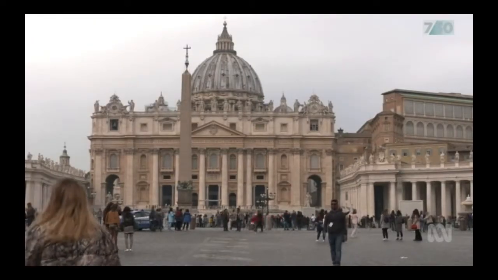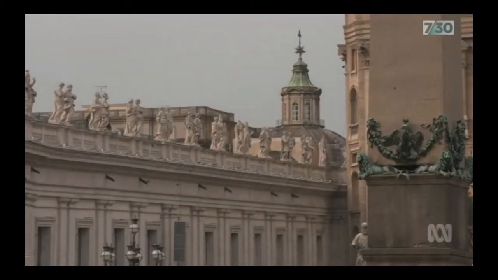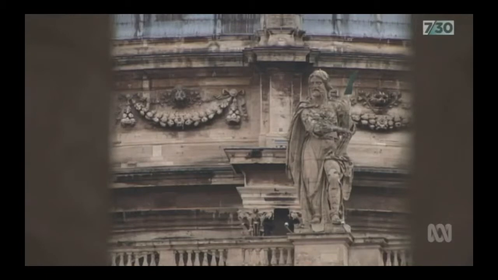Under existing canon law, laywomen can already be appointed to senior positions in the Vatican, but key roles are only now being offered to the laity, and so far only to men. There is a lot of fear, yes, that this is the beginning of a slippery slope, if you like, and that it will lead to women demanding ordination to the priesthood as well.